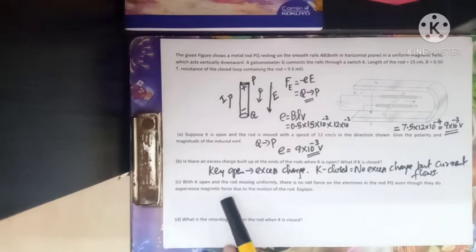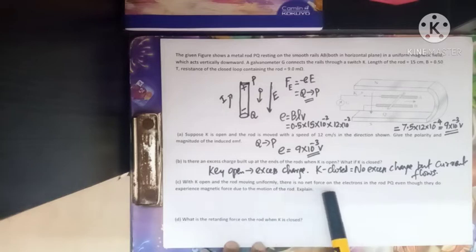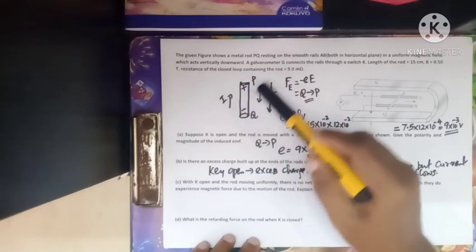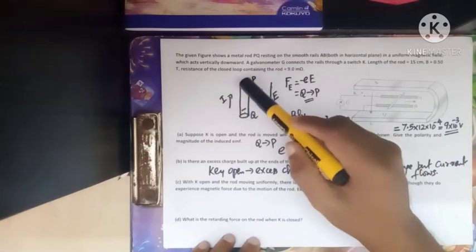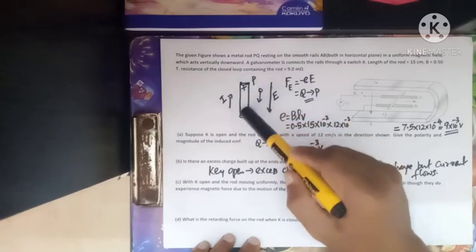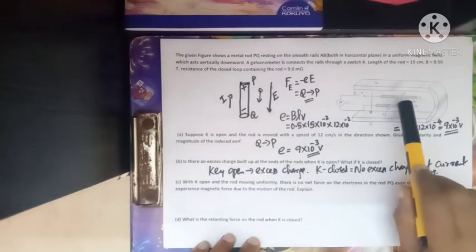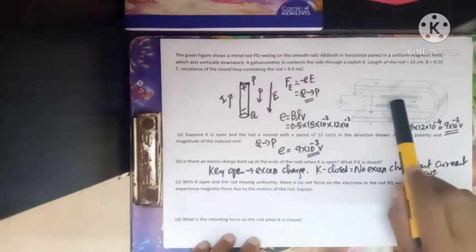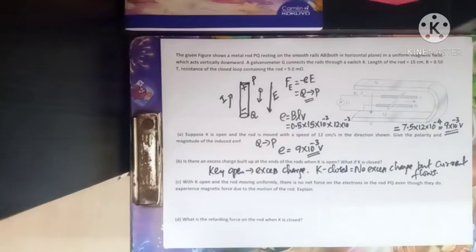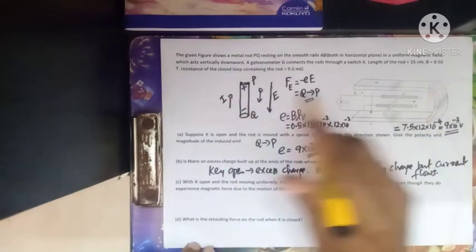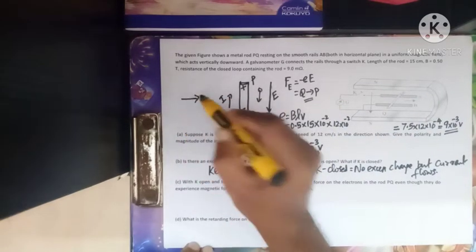Now, the third part. With the key open and the rod moving uniformly, there is no net force on the electrons in the rod PQ, even though they do experience magnetic force. Explain. When the conductor is moving in this direction, the electrons in the conductor also move in this direction.